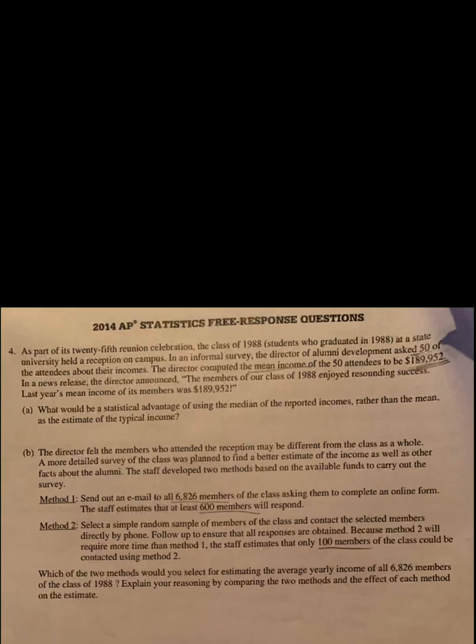As a part of its 25th reunion celebration, the class of 1988, students who graduated in 1988 at a state university, held a reception on campus. In an informal survey, the director of alumni development asked 50, and I went ahead and underlined 50, as you can see on my paper, because they're telling us what the sample size is, and that's probably going to be important to know. 50 of the attendees about their incomes.